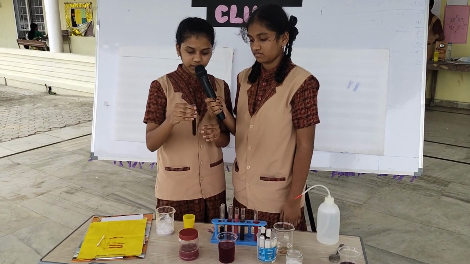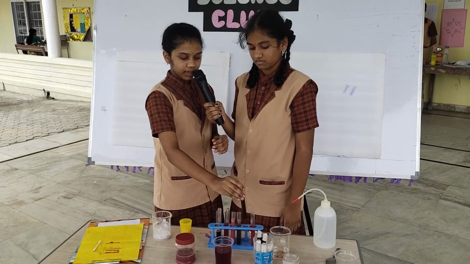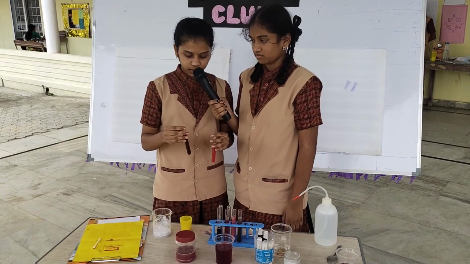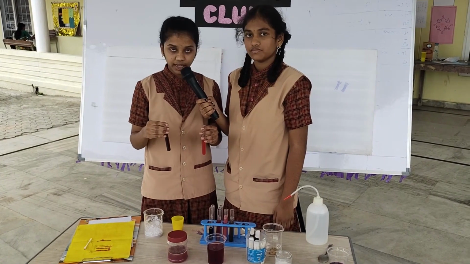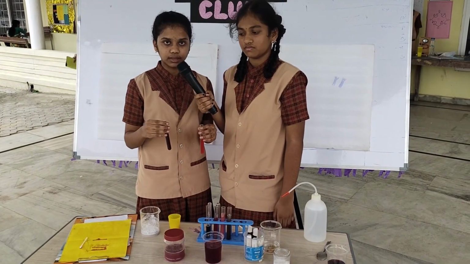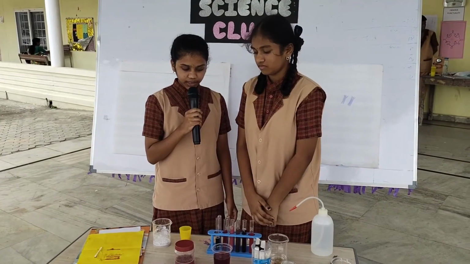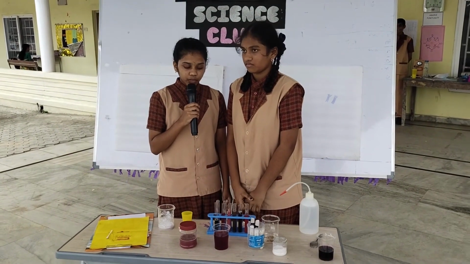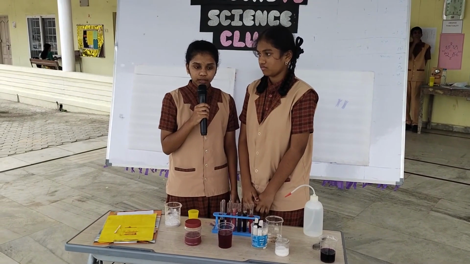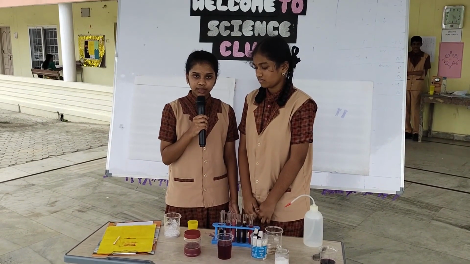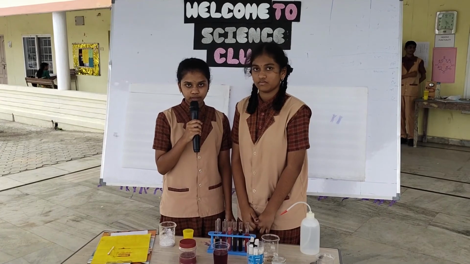It changes into green color. So we can conclude the China rose indicator changes green when it is added to base and it changes pink when it is added to acid. By these activities we can conclude that by the following indicators we can identify whether the substance is a base or an acid.